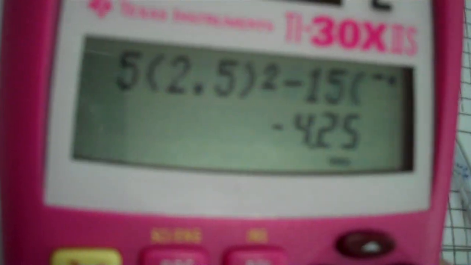So now we have to substitute those values for x. So put 2.5 in for the x's. So y now is equal to 5, and then 2.5 to the second, minus 15, then 2.5, and then plus 2. So I got negative 4.25.